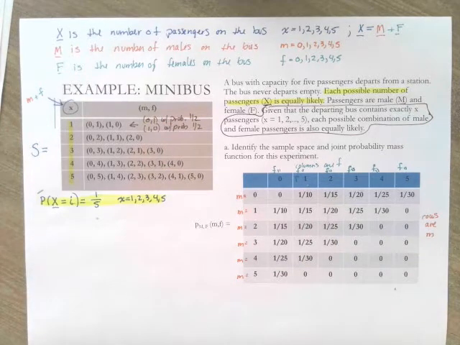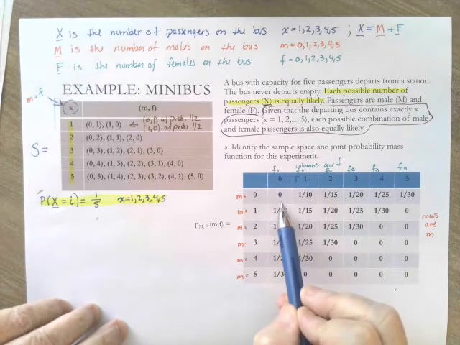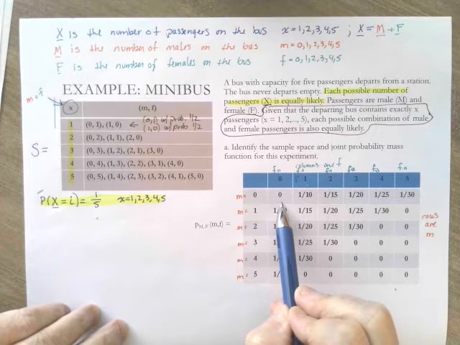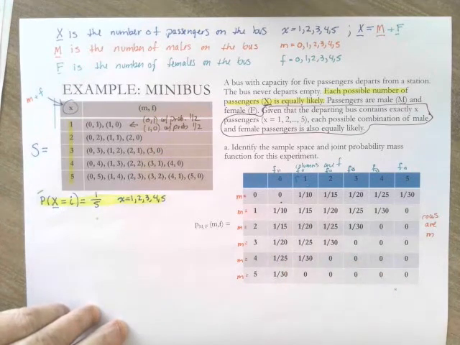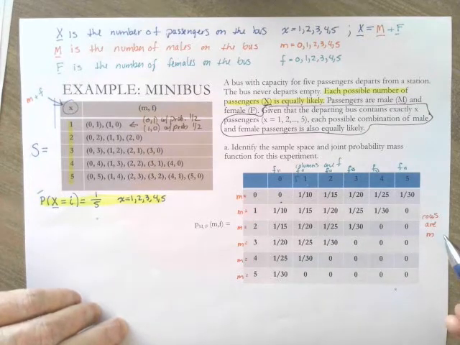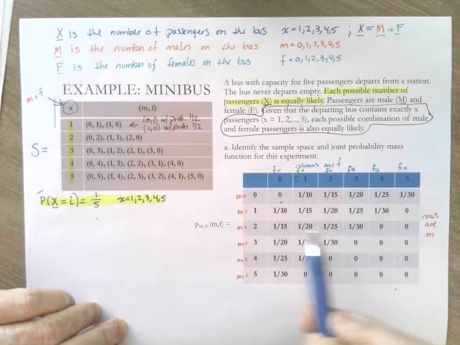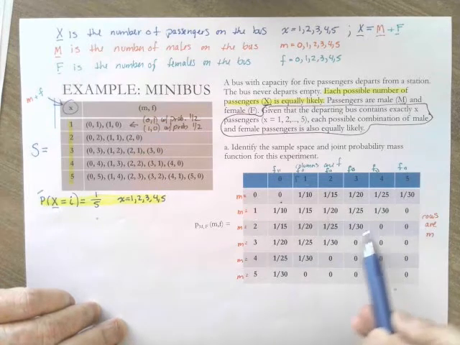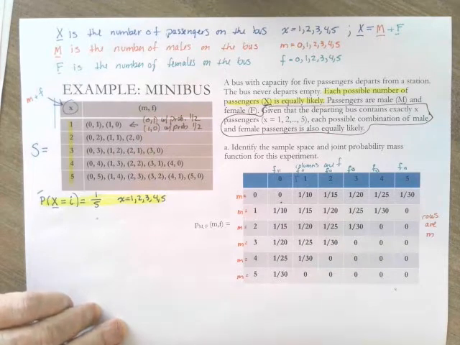Now, how do we get these values? Well, let's take a look at the zeros first, because I think that's the easiest. First of all, we know that we can't have a bus departing with no one on it. So when we have 0 males and 0 females, that probability is going to be 0, right? So this probability right here is the probability that M is equal to 0 and that F is equal to 0. And we also have a capacity of 5. So that's what all of these zeros are down here. We can't have 2 males and 4 females on the bus, or 2 males and 5 females, and so on. All of these zeros correspond to the fact that my bus has a limited capacity of 5 people.